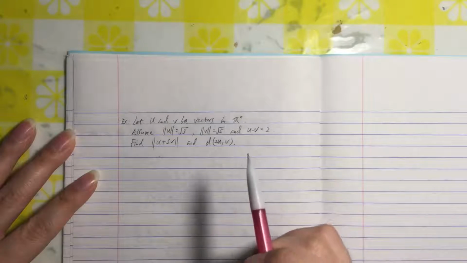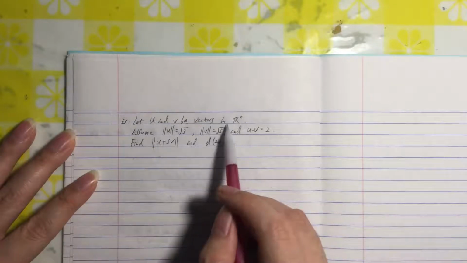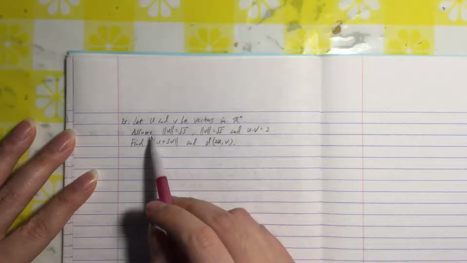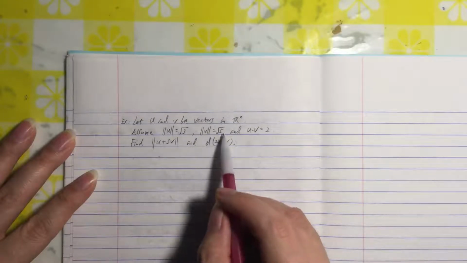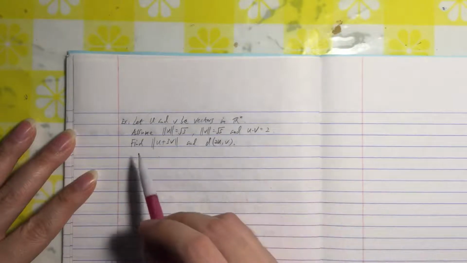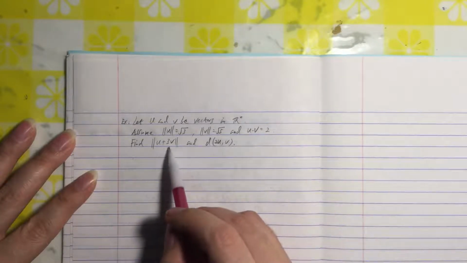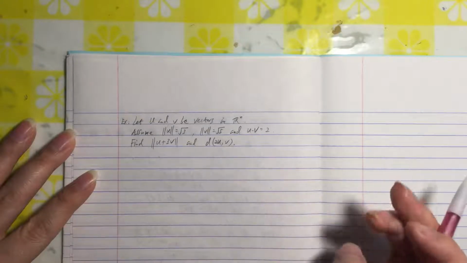Next, let's create an example. Let u and v be vectors in Rn. Assume the norm of vector u is radical 3. The norm of vector v is radical 5. And the dot product u dot v is 2. Find the norm of the vector u plus 3v, and the distance between the vectors 2u and v.